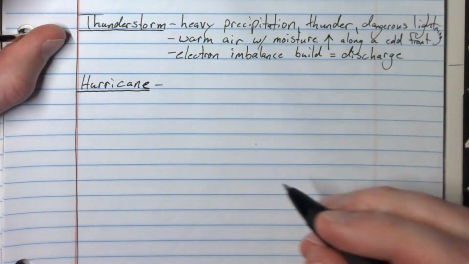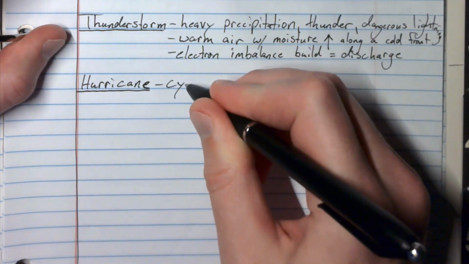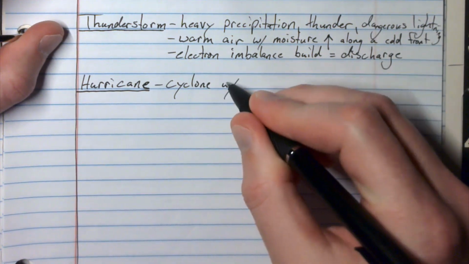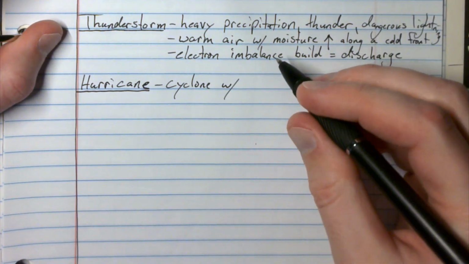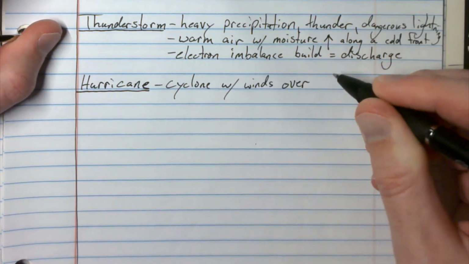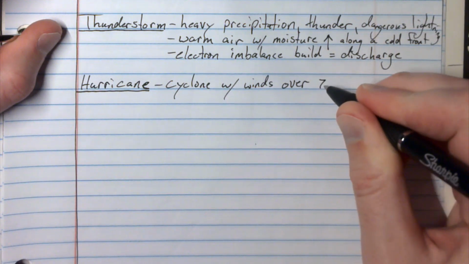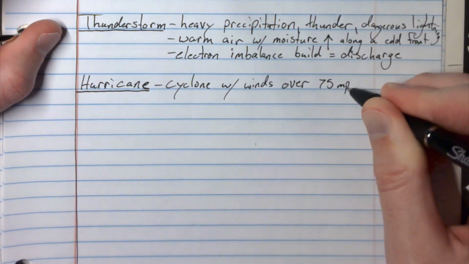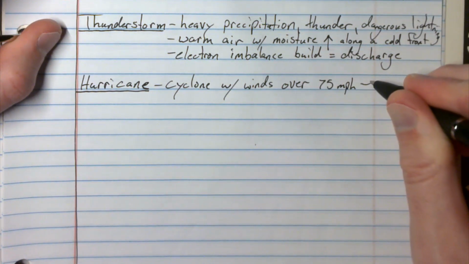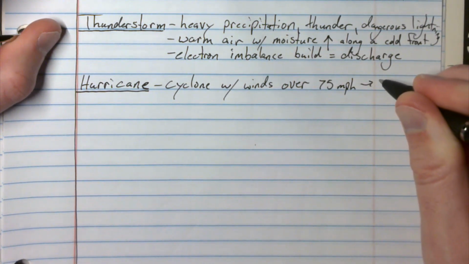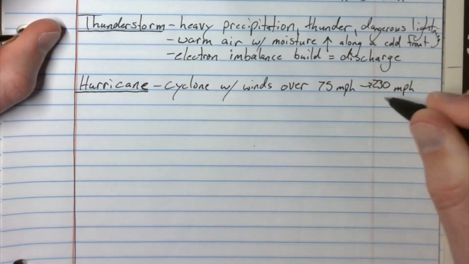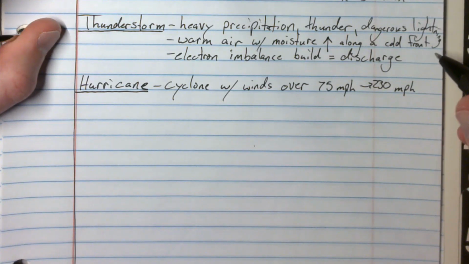So a hurricane is a cyclone with, there's a W with a slash again, winds over about 75 miles per hour, but it's up to 230 miles per hour, which is super fast, like ridiculous.